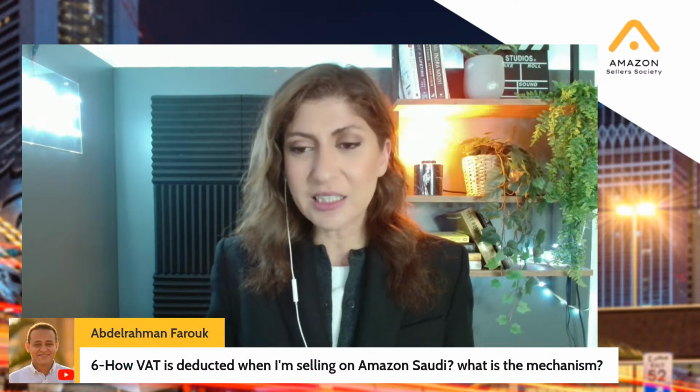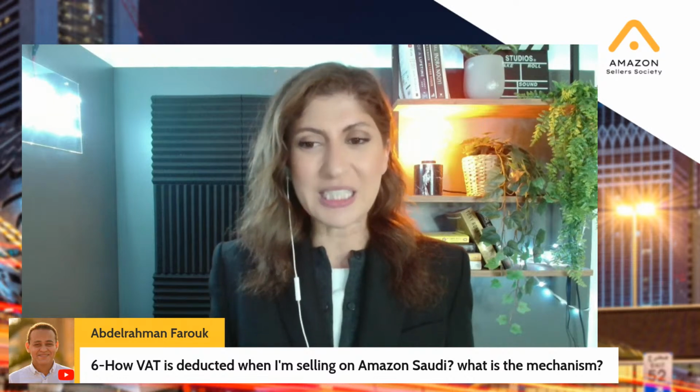It's not deducted automatically. You have to add 15% and then you do your filing every 3 months. Same thing in the UAE, but in the UAE, we have 5% instead of 15.